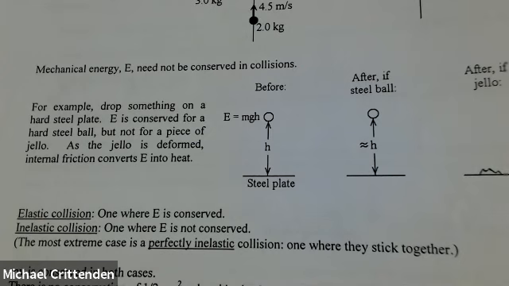This is where I should sternly warn you that a common mistake in this part of the course is I'll give the class a test question where there's some sort of collision going on, and there's always that certain element that insists on using conservation of 1/2 mv squared.